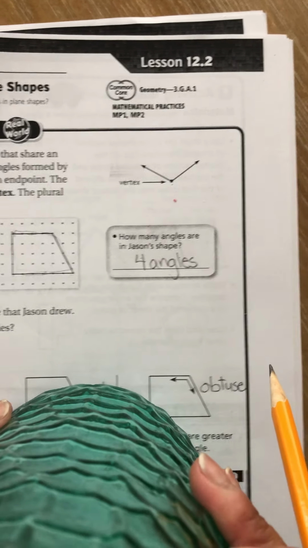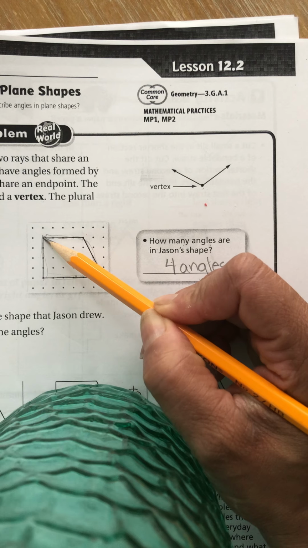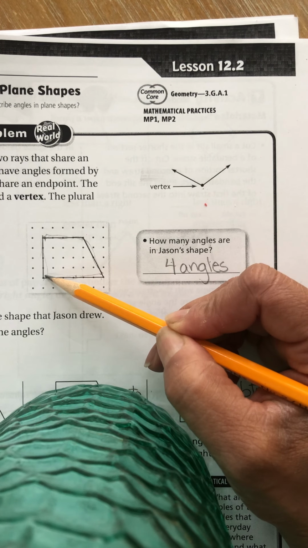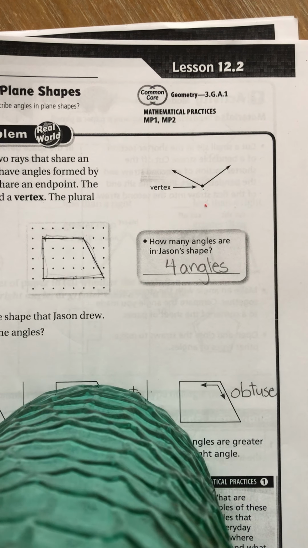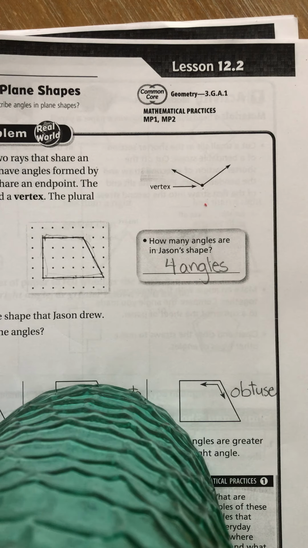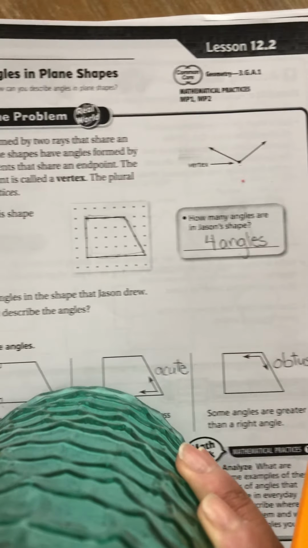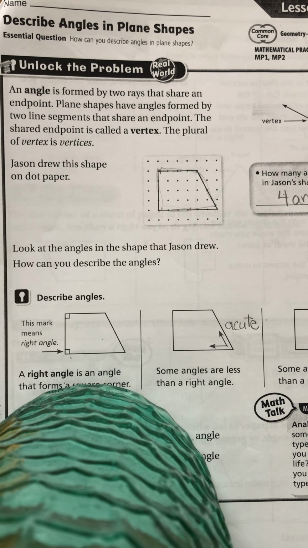How do I know that? Because this is considered an angle. You have 2 line segments that meet at a point. That's an angle, that's an angle, and that's an angle, okay? Because it's a corner where 2 lines are meeting. So please write 4 angles. Again, pause the video. I'm going to keep moving if you're not ready. Just pause the video.